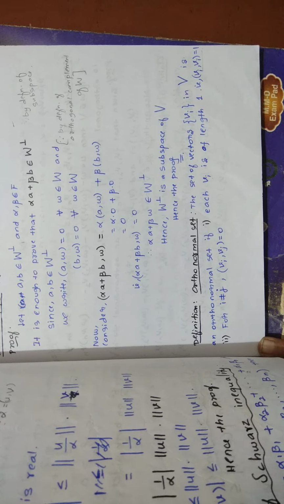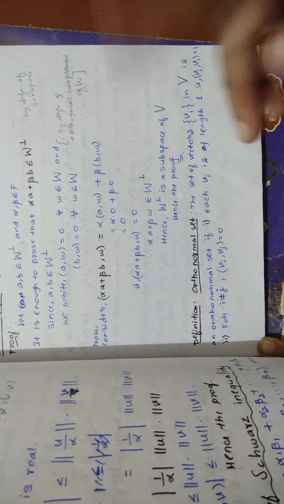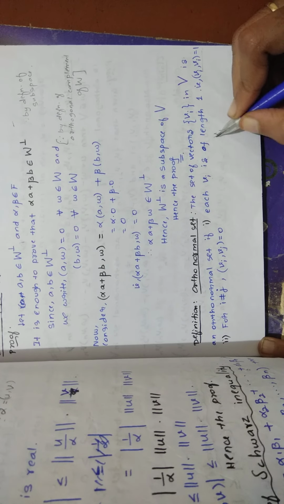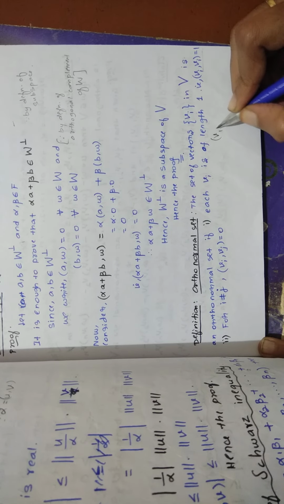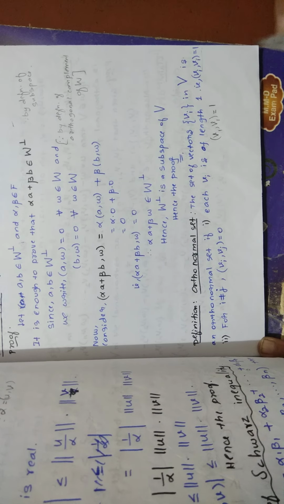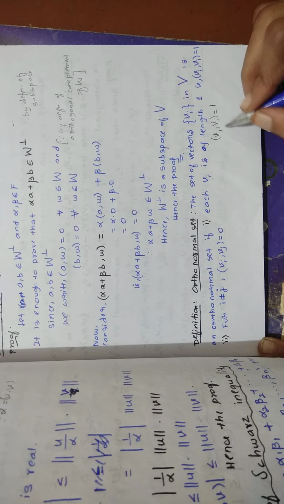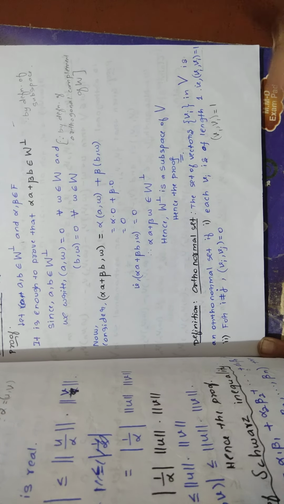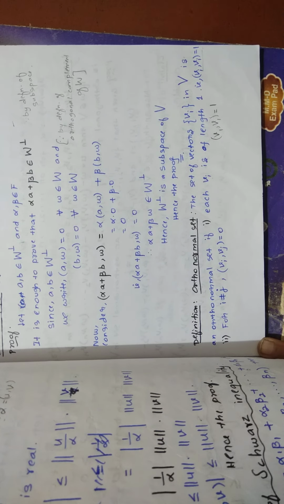What is meant by that? From the set of vectors you are choosing one vector, that is v1. If I write the inner product of v1 and v1, then I should get the length 1. If I get this answer, the first condition to say some set of vectors is an orthonormal set is satisfied.